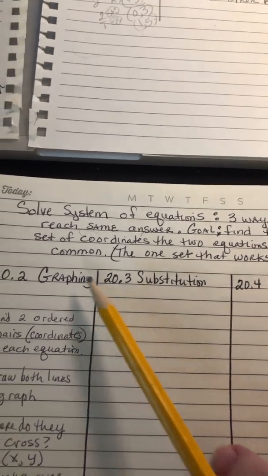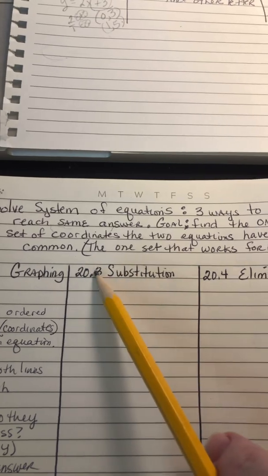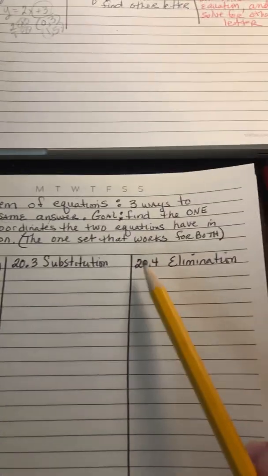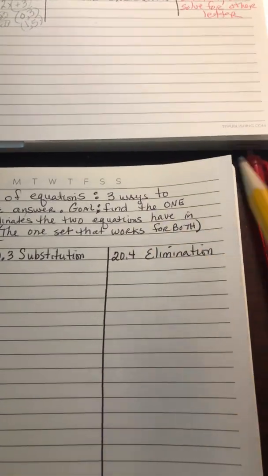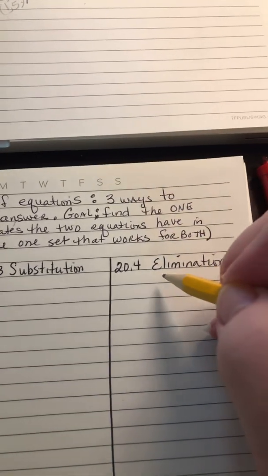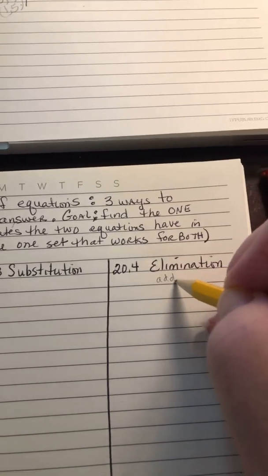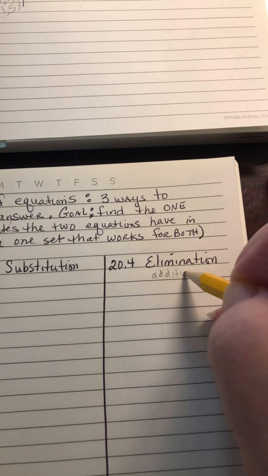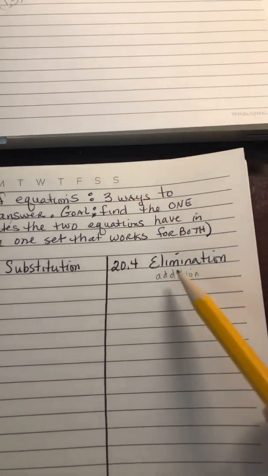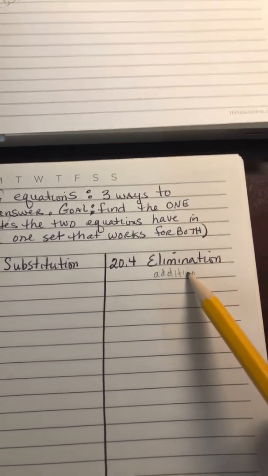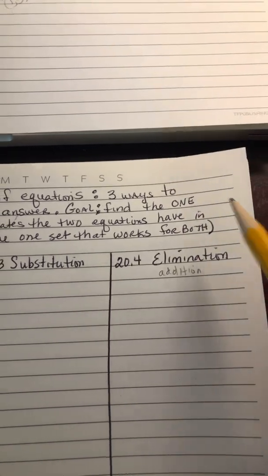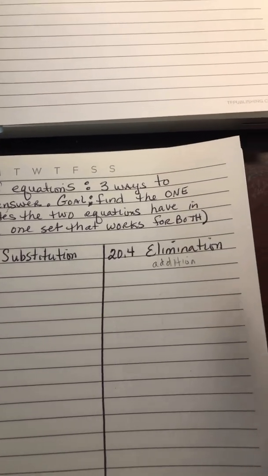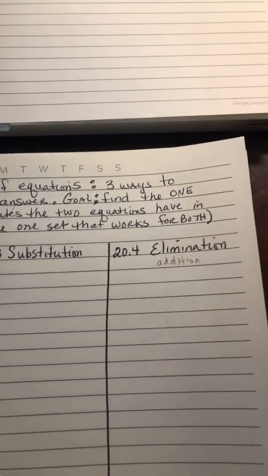And then in my next video, I'll show you substitution, which is 20.3. And then 20.4 is elimination, also known as the addition method. They're both correct. You'll see why. Both words make complete sense, so it really doesn't matter which thing you call it.